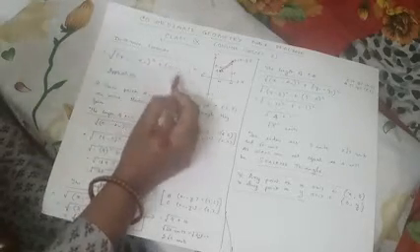Today, since this is a recapitulating class, I am just going through the distance formula. What is the distance formula? Repeat with me. Root over of (x1 minus x2) whole square plus (y1 minus y2) whole square.